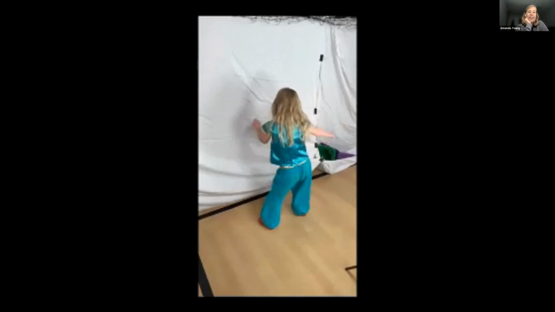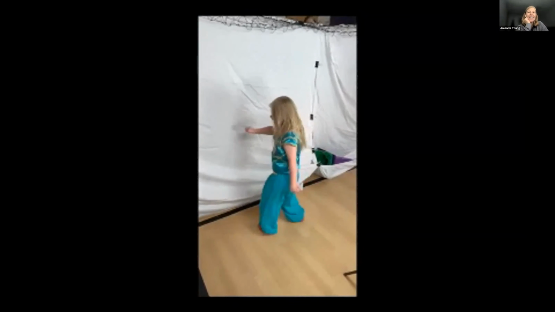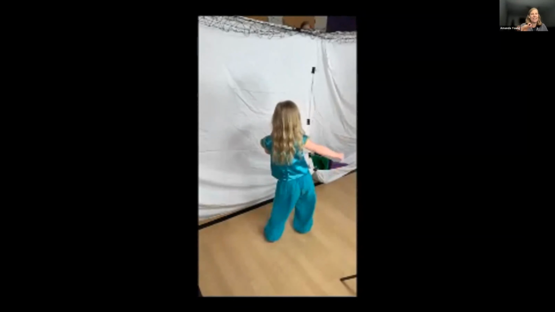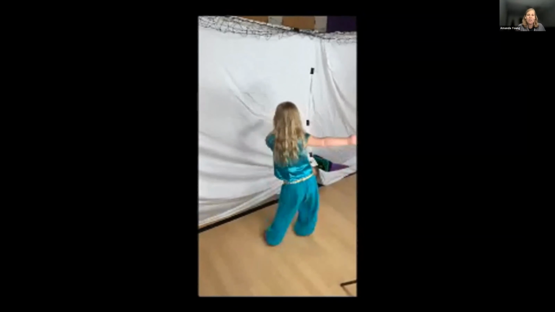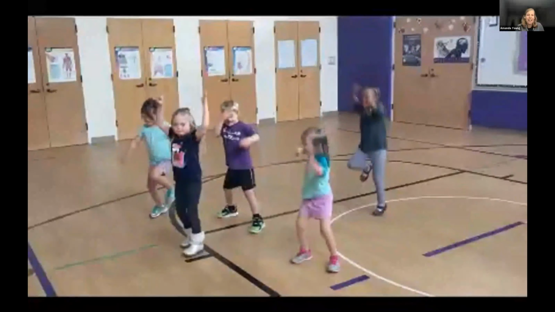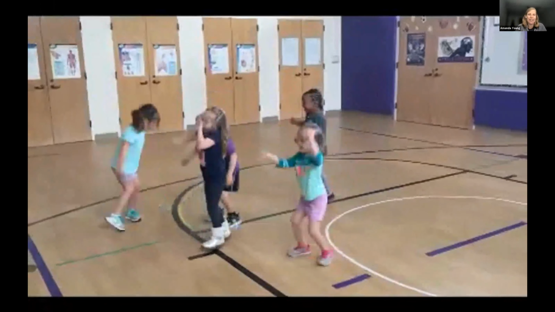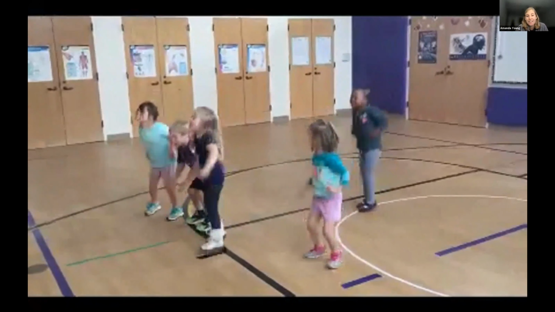This is one of our favorite activities. This would be shadow dancing. So you can see it's definitely makeshift, but we throw up some white sheets and a projector, and students can do some shadow dancing. Here's another dance that we do.